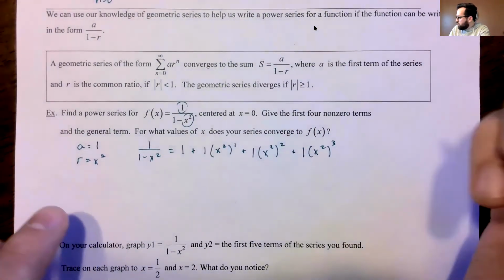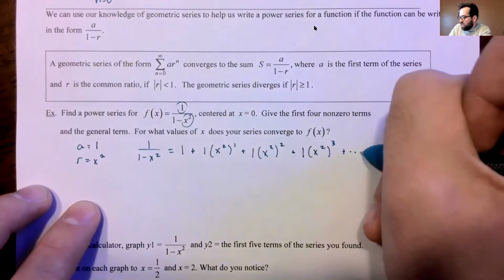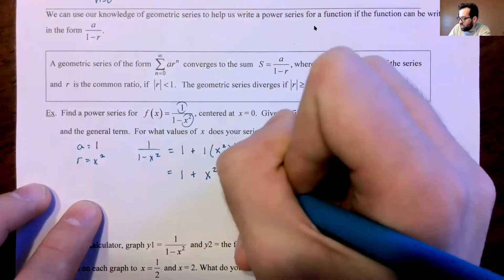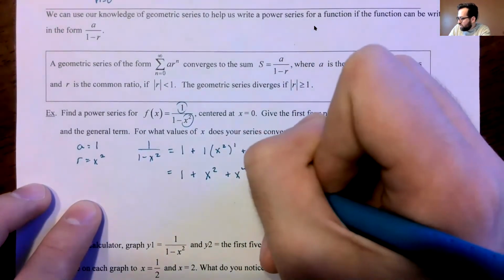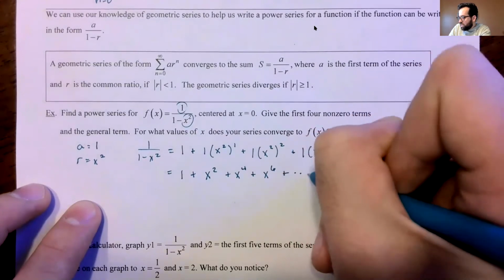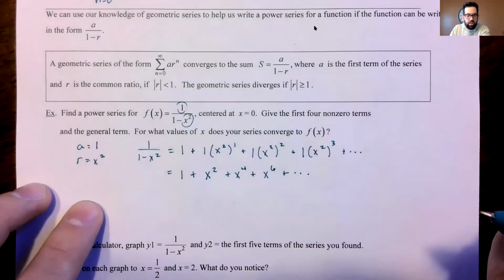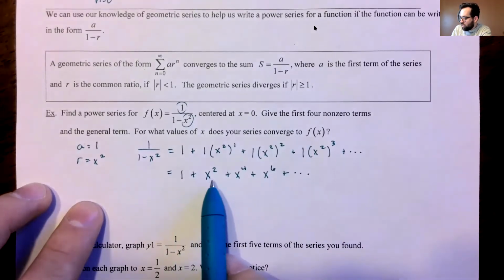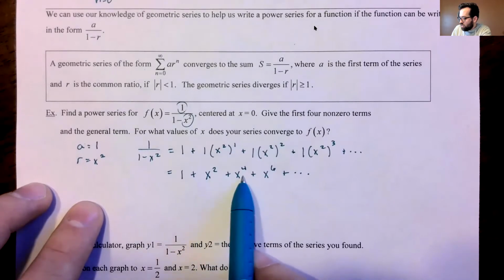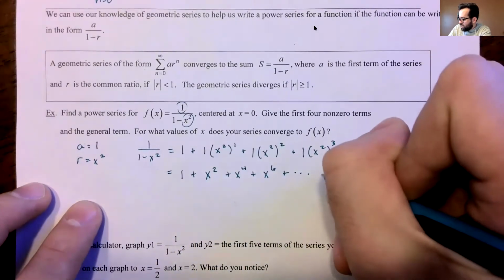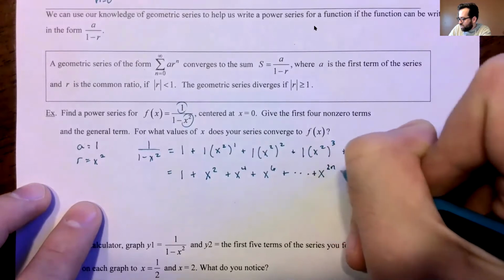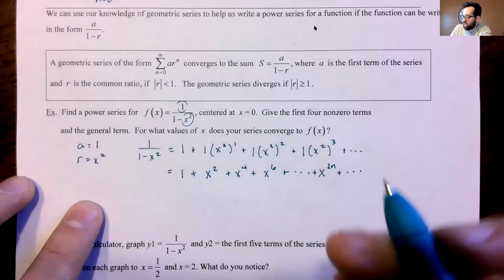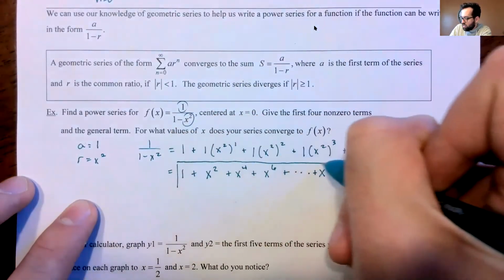And then we need to know what the general term is. Let's figure out what the pattern is first. So we have 1 plus x squared plus x to the fourth plus x to the sixth. I think it's pretty clear the pattern is that we are adding 2 to the exponent every time, or doubling whatever n is. So it would be 2 times 1, 2 times 2, 2 times 3. So we could say it's x to the 2n. So that is our first 4 non-zero terms and our general term of our power series.